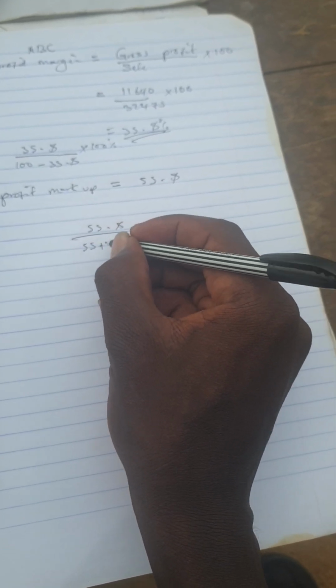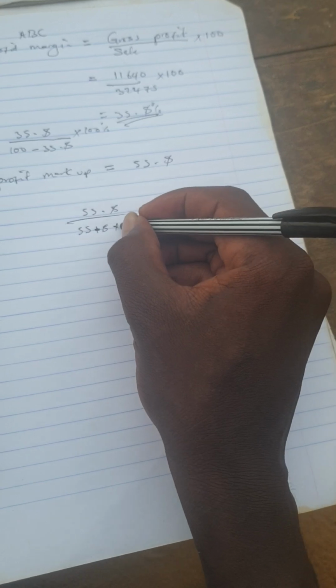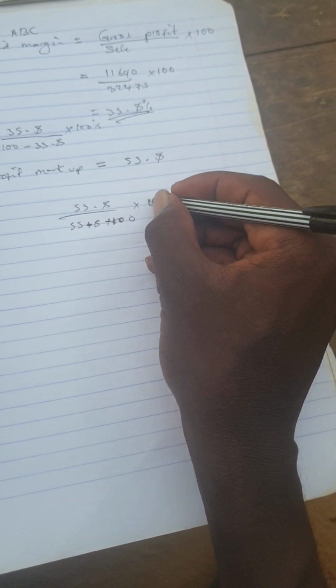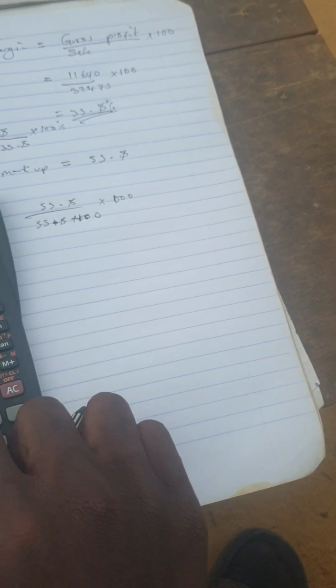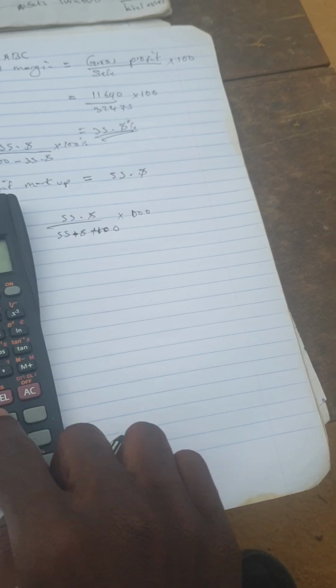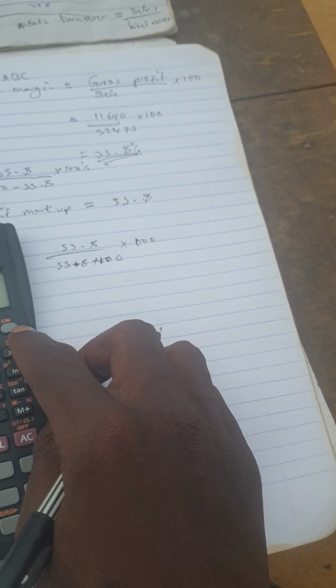So we have 55.8 plus 100, then times 100%. So the 55.8 divided by 100 plus 100 is 155.8.